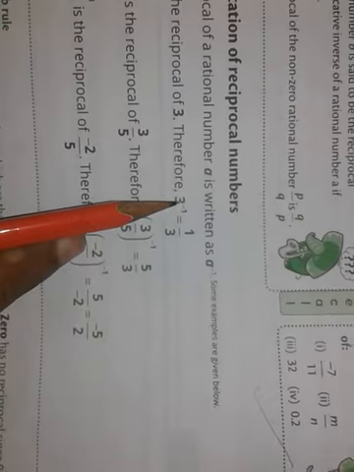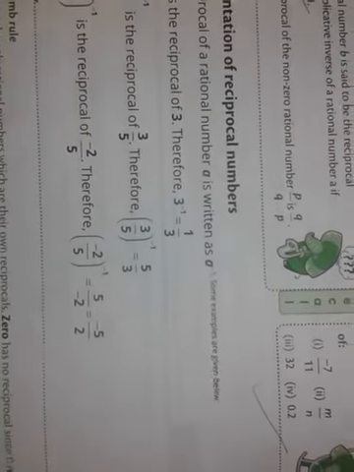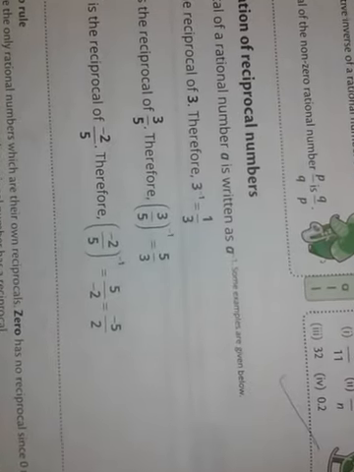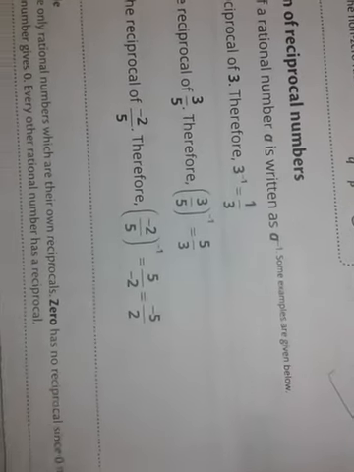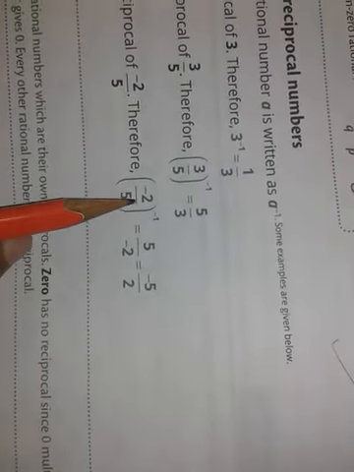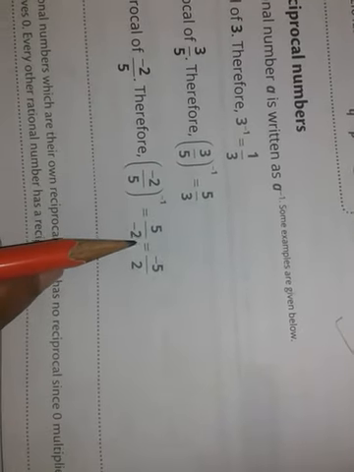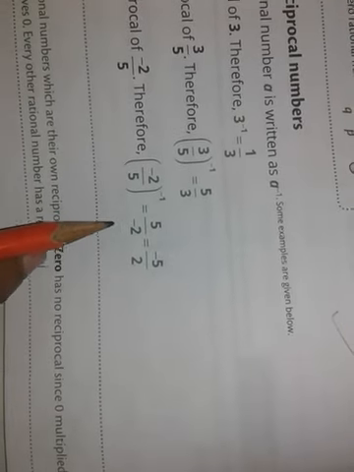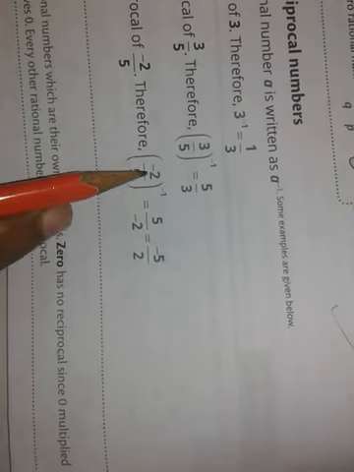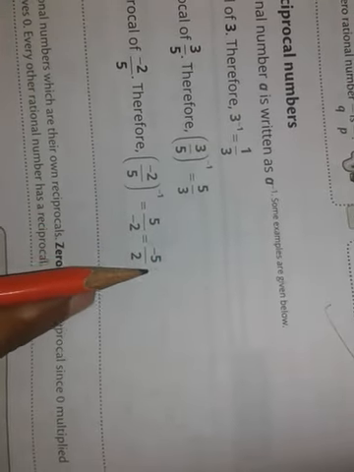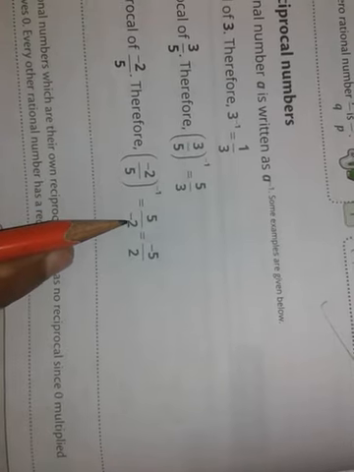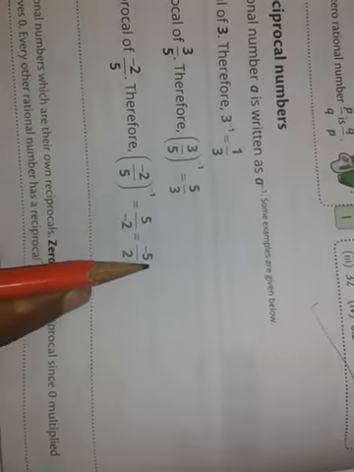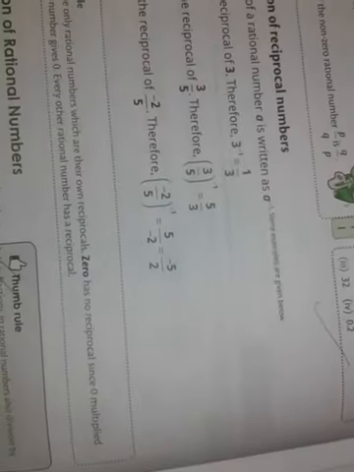If you write any number to the power -1, it says that we have to find the reciprocal of that number. The reciprocal of -2 by 5 raised to power -1 is 5 by -2, and then we change the sign. Why? Because there should be no negative number in the denominator; it is not in standard form. So -5 by 2. Like this you have to write.